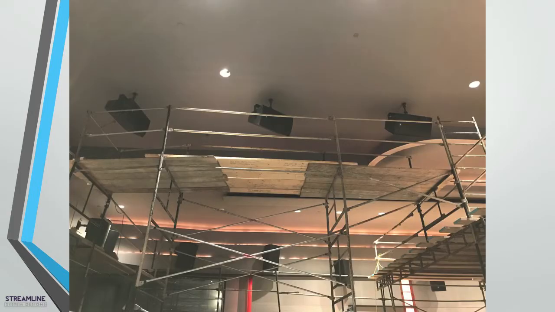Here's a shot looking up at the scaffolding that was there to get these speakers that Mark just mentioned. They had to peel it back. They had to put all this steel above that to hang these speakers, and then they actually had to hang them and aim them correctly and do everything that needed to be done. So it's really quite a job.